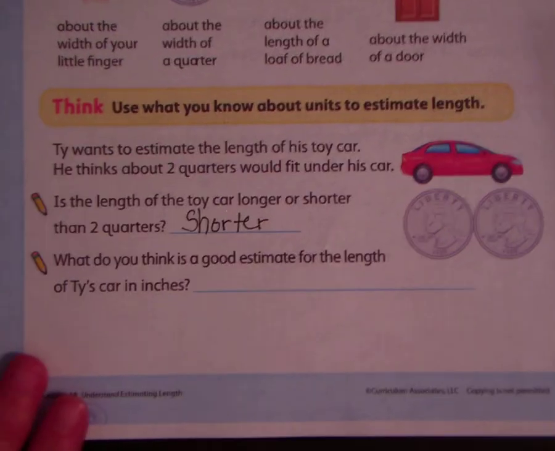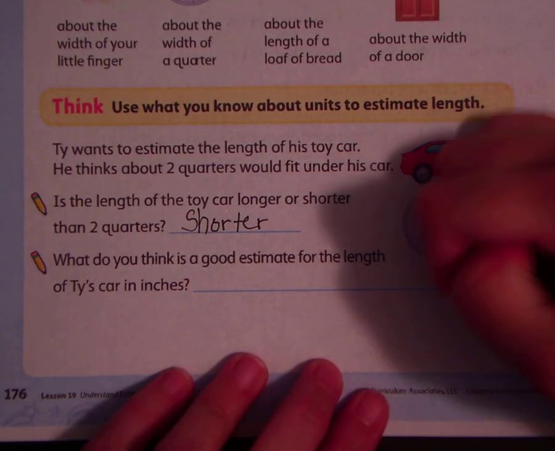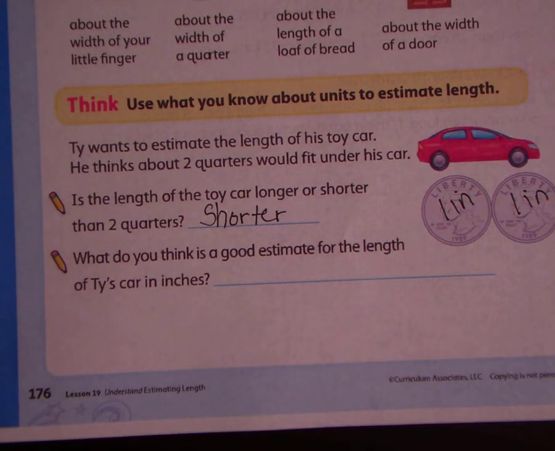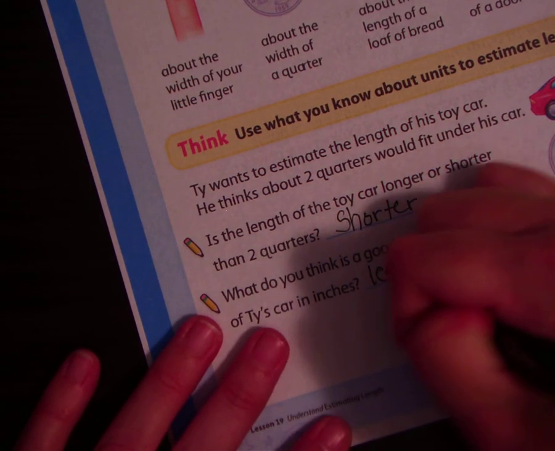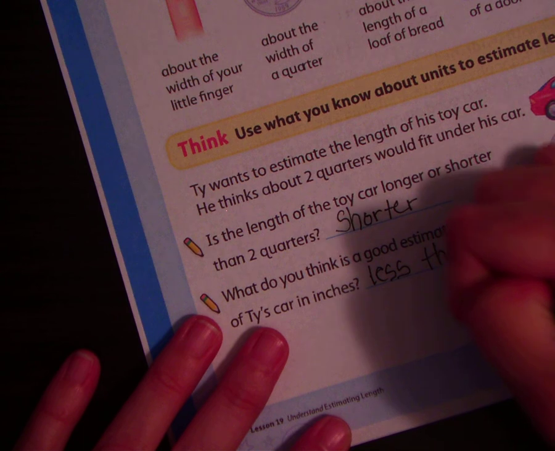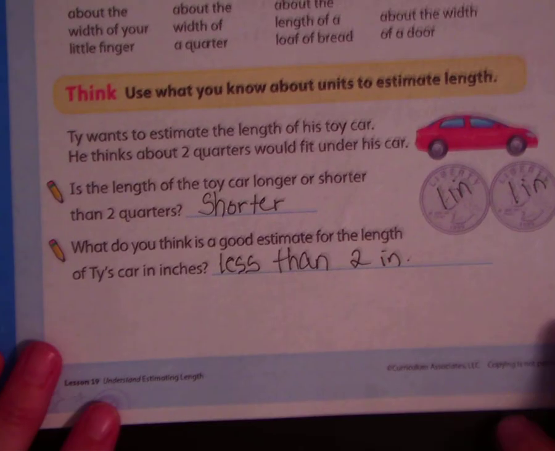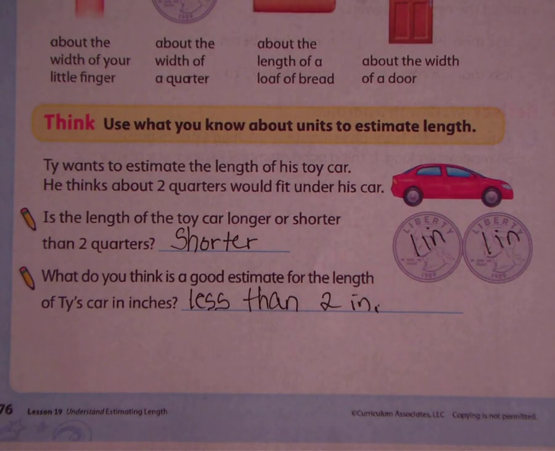So knowing that it is shorter than 2 quarters, and I know that each quarter is about 1 inch, I know that his car is less than 2 inches. And I'm going to abbreviate inches here by putting IN and then a period. Remember, when we abbreviate things, we do have to put a period to let someone know that it is not 2N, it is 2 inches.